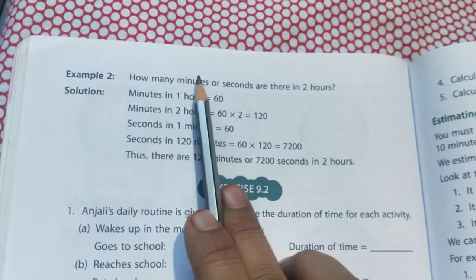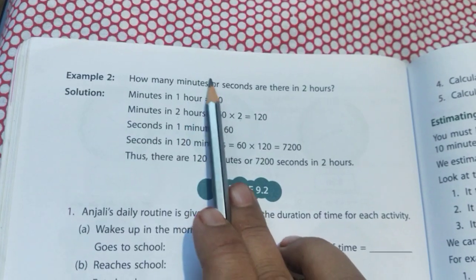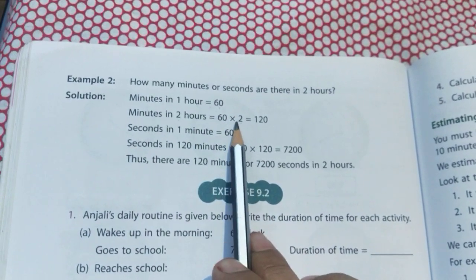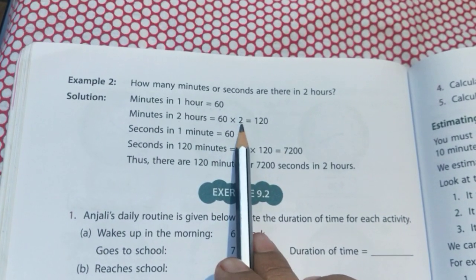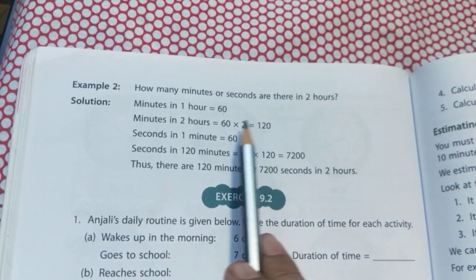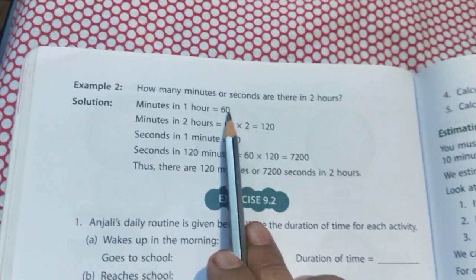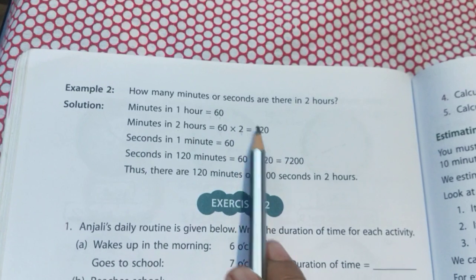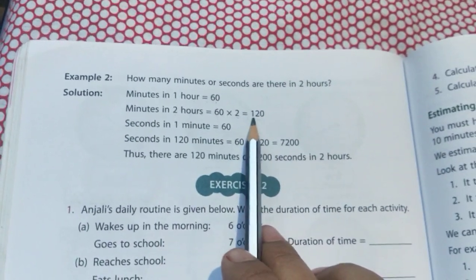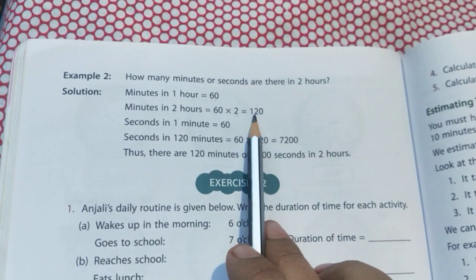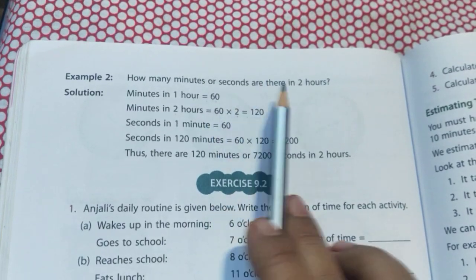Okay. So first we will find how many minutes are there in 2 hours. So 60 into 2 will be 120. Or you can even add 60 plus 60, that will become 120. So there are 120 minutes in 2 hours.